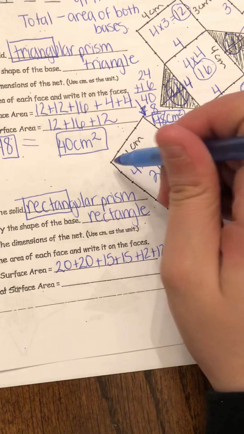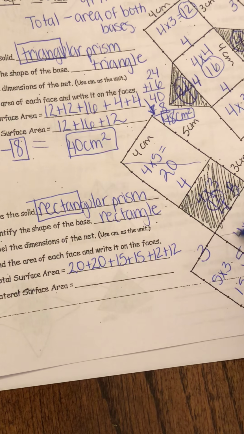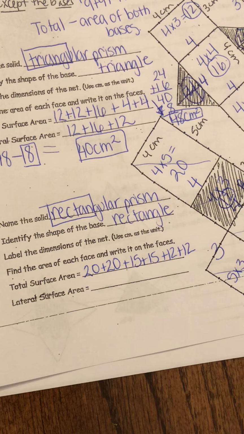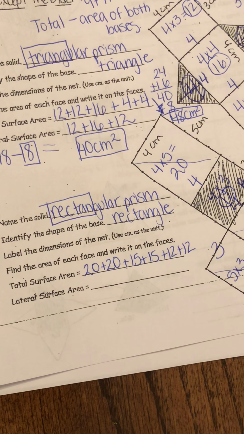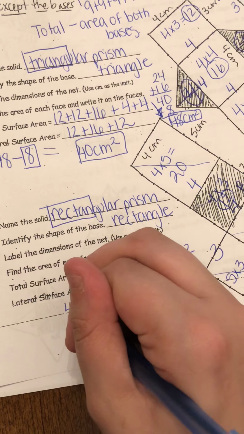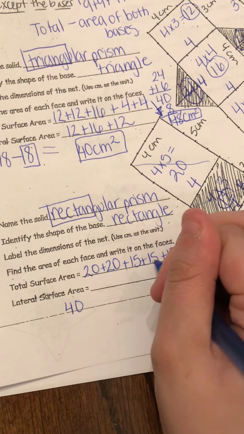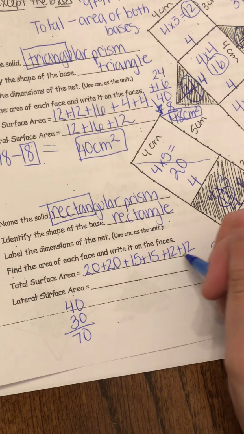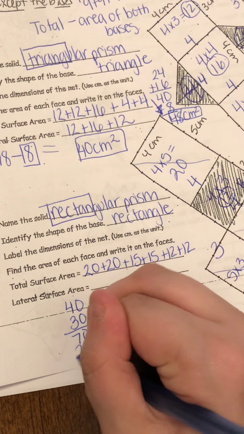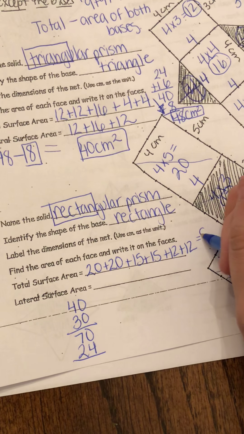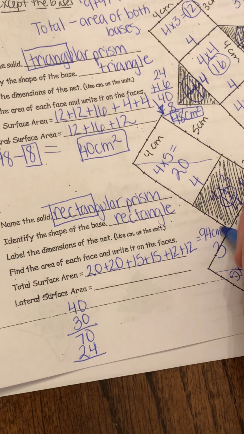And if you want, you can cross them out as you add them to make sure that you add all the faces for total. All right, so then you say, well, 20 plus 20 is 40, plus 15 plus 15 is 30, so that is 70, and then 12 plus 12 is 24. So my total is going to be 94 centimeters squared.